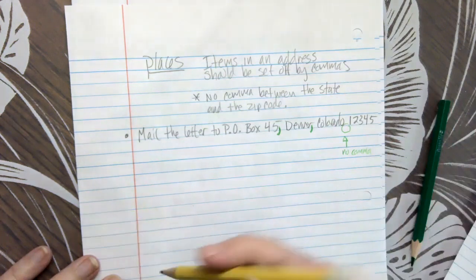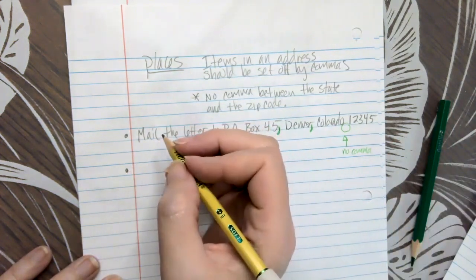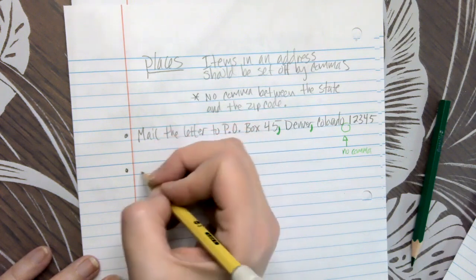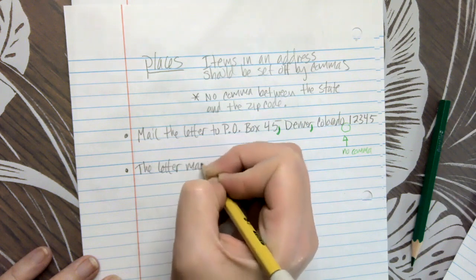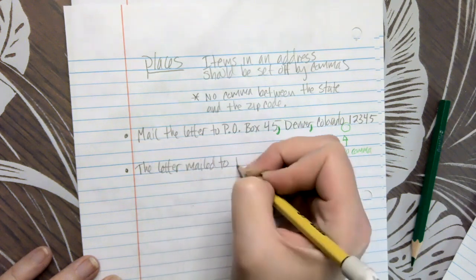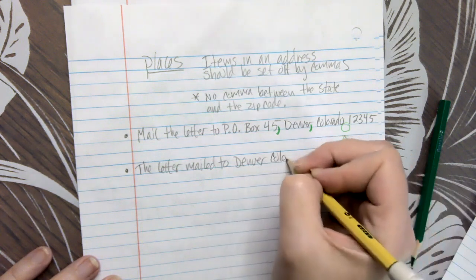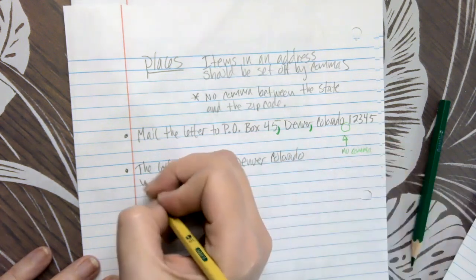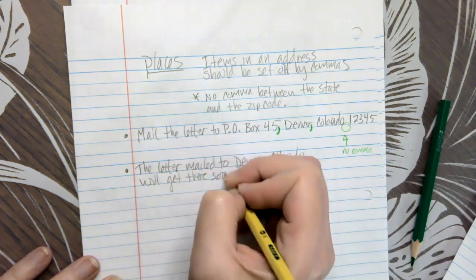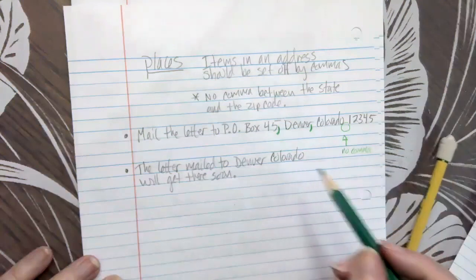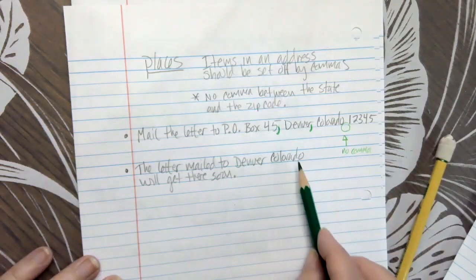Okay. The next example: the letter mailed to Denver, Colorado will get there soon. Okay, so we do need to separate Denver from Colorado.